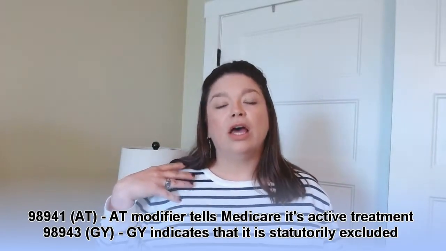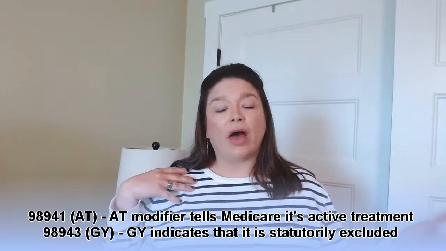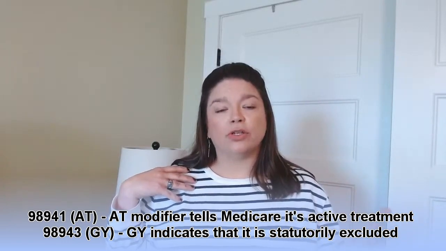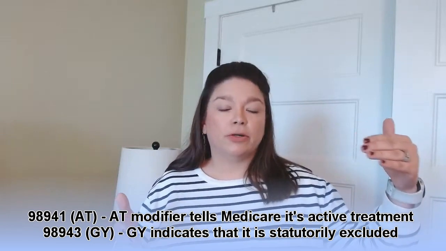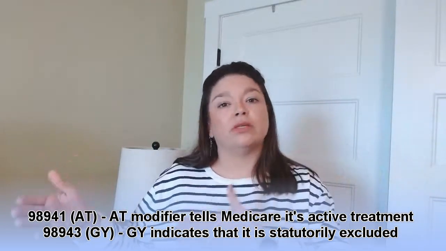Let's say your patient comes in and they get a spinal adjustment along with, say, a shoulder adjustment. So there's your extremity code, a 98943. Normally, I'll go ahead and bill that with my adjustment code so that when the patient gets that EOB and they see, hey, maybe Medicare covered the 80% of the adjustment, but the extremity was not covered, it helps substantiate the fact that I've already told the patient, hey, they don't cover this. So your GY modifier lets Medicare know, hey, I'm aware that this is statutorily excluded, and I'm aware that you're not going to pay for it.